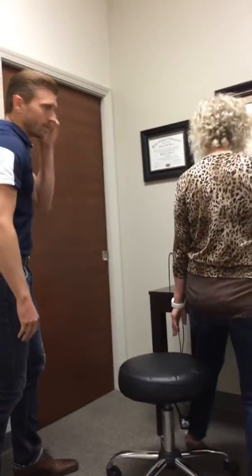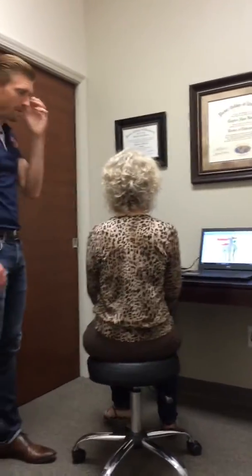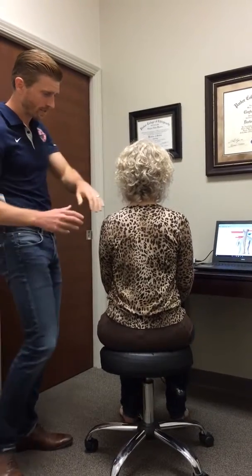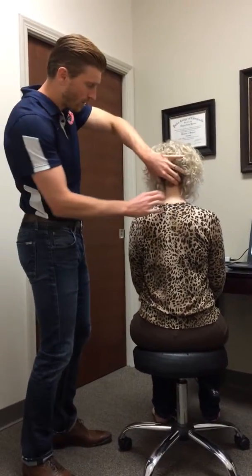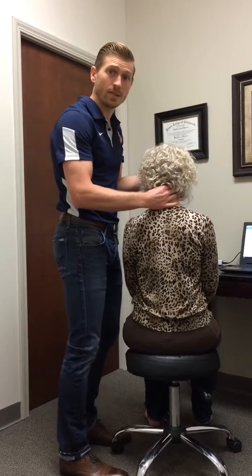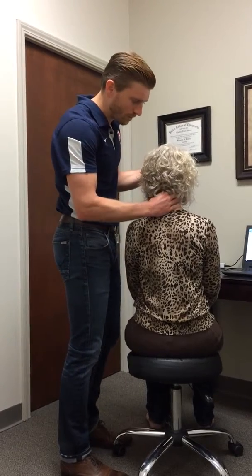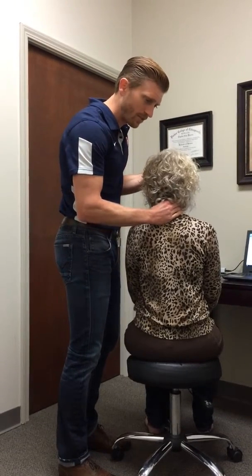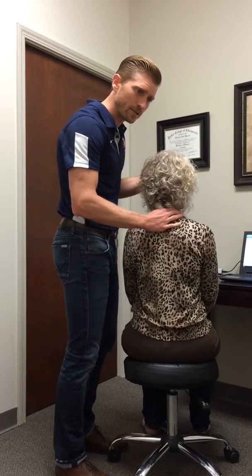From here, we'll move into our physical evaluation, and actually I'll have you take a seat here. And one of the main things that we'll do is actually get my hands in that area, and I'll be able to feel all the joints in particular, as well as the soft tissue, to see if there's spasm in certain areas.